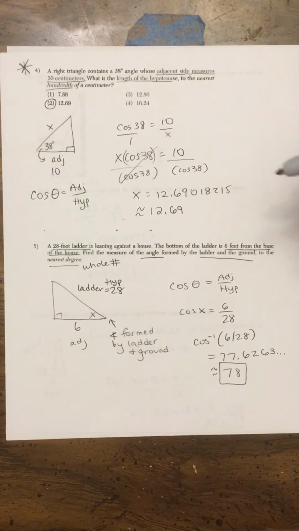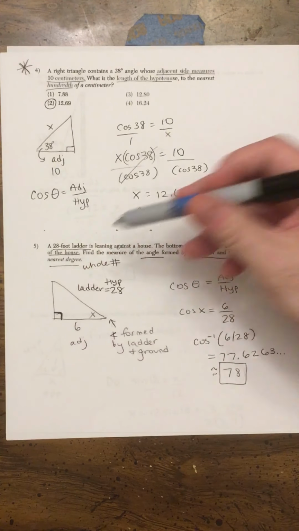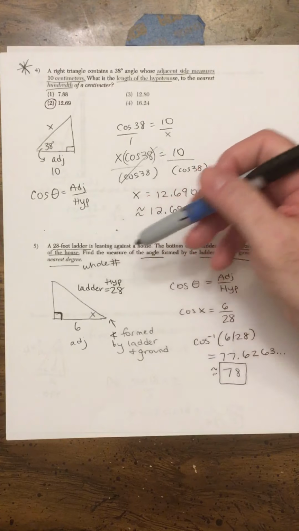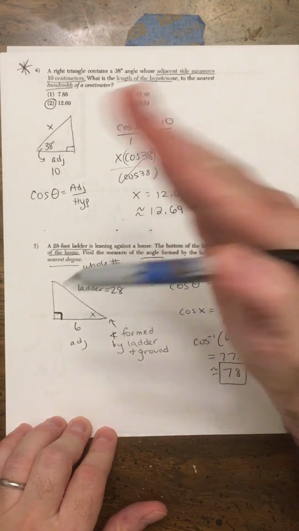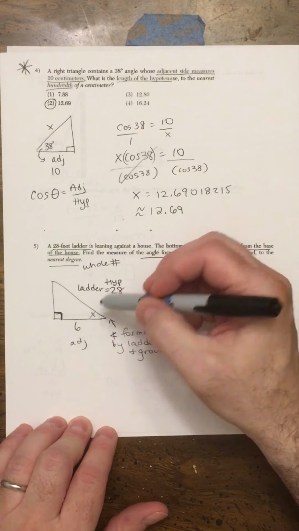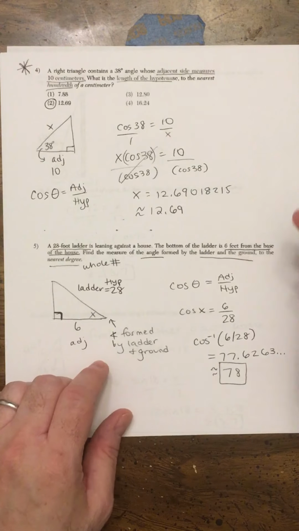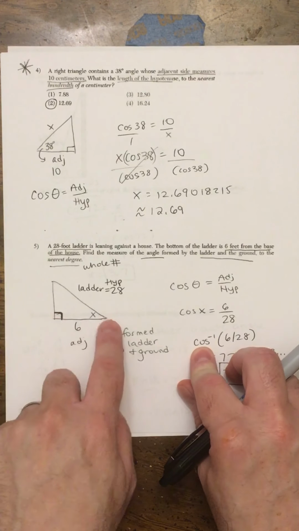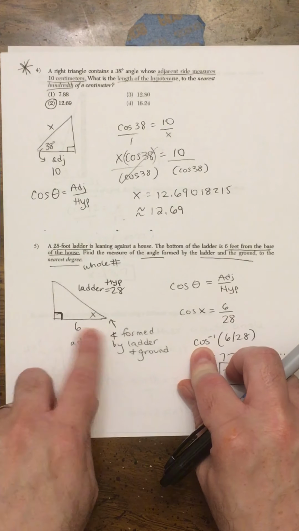Again, we have a situation, there's no diagram drawn. Since we're doing trigonometry, you know we're going to be having a right triangle like this. It says a 28-foot ladder is leaning against a house. Now, a ladder is the slanted side, because when you lean a ladder against something, it's on a slant. So that's your ladder. It's 28 feet. The bottom of the ladder is 6 feet from the base of the house. So the bottom of the ladder is 6 feet away from the bottom of the house. So the 6 is on this side.